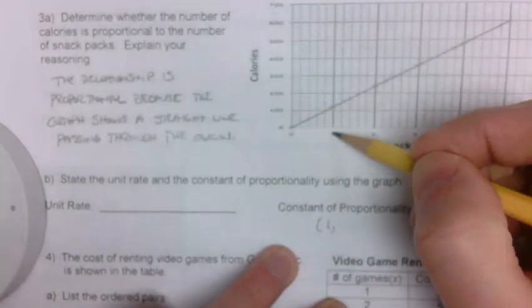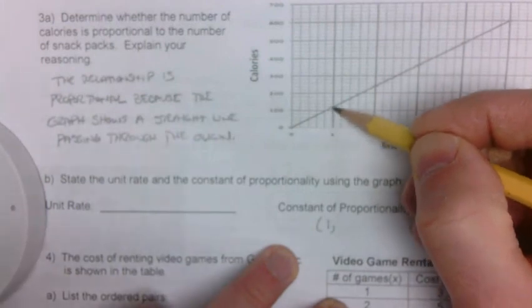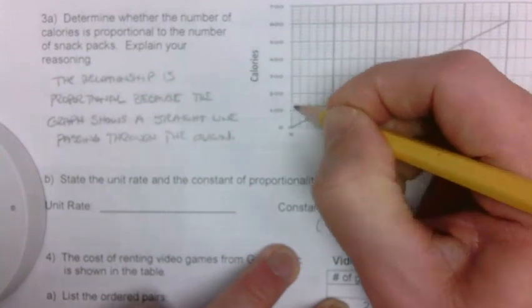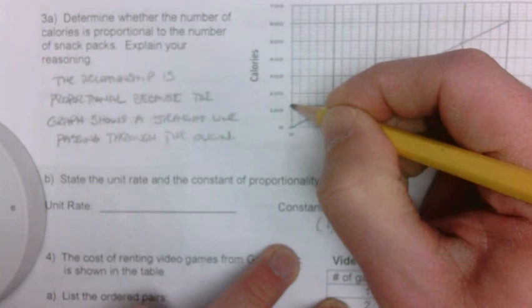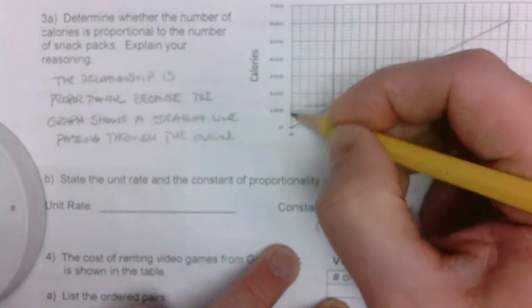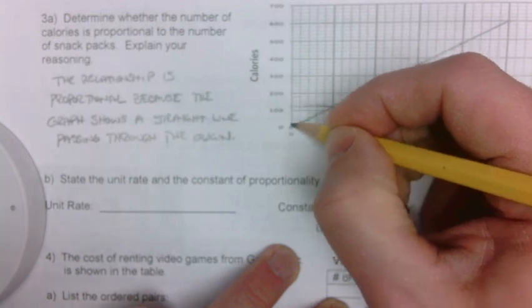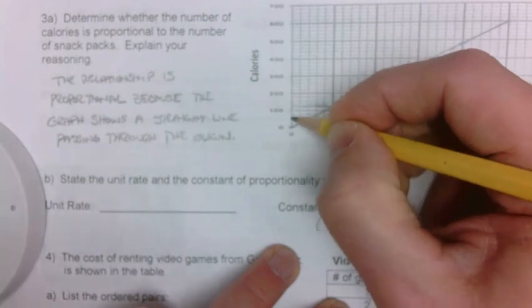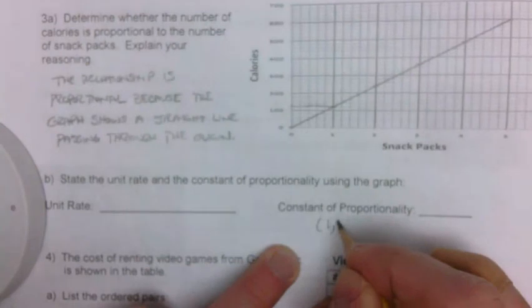Let's find that. So here's 1 on the x-axis, 1 snack pack. We go up until we hit the line, which is right here. And then we come over and notice it's a little bit above the 100. Okay, it's actually 1 line above the 100. So I need to know how much each line is. Well, if I go from 0 to 100, that was 1, 2, 3, 4, 5 lines. That means that each line has to be 20. So the next line up is going to be 120.